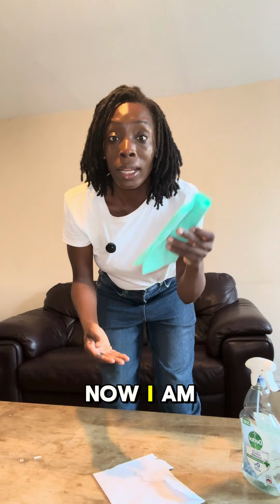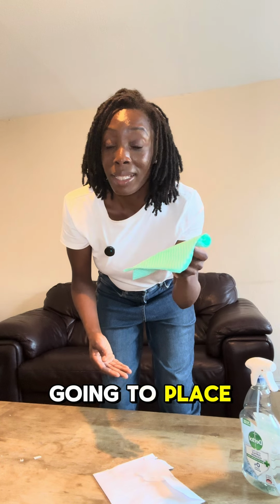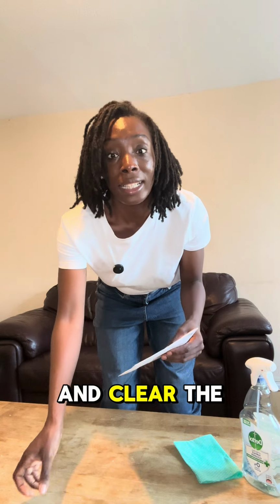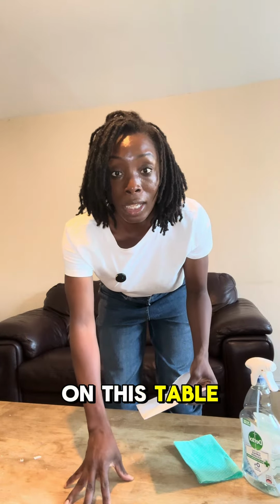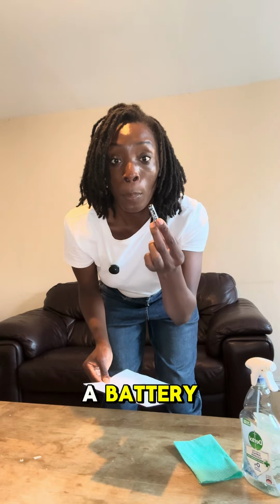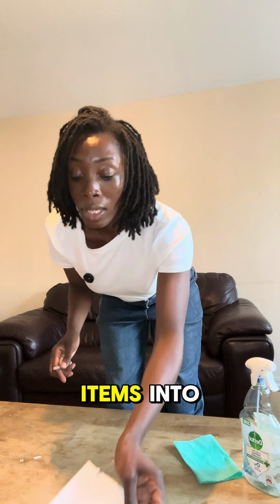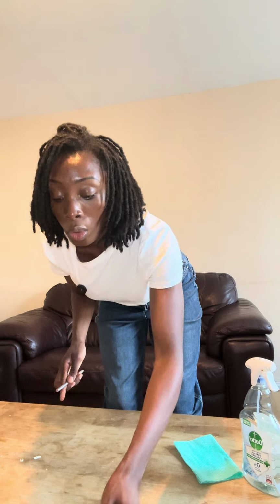Now I am going to place the cloth onto the table and clear the items off the table. On this table there is an envelope, a battery, and a pencil. I am going to place these items into the drawer.